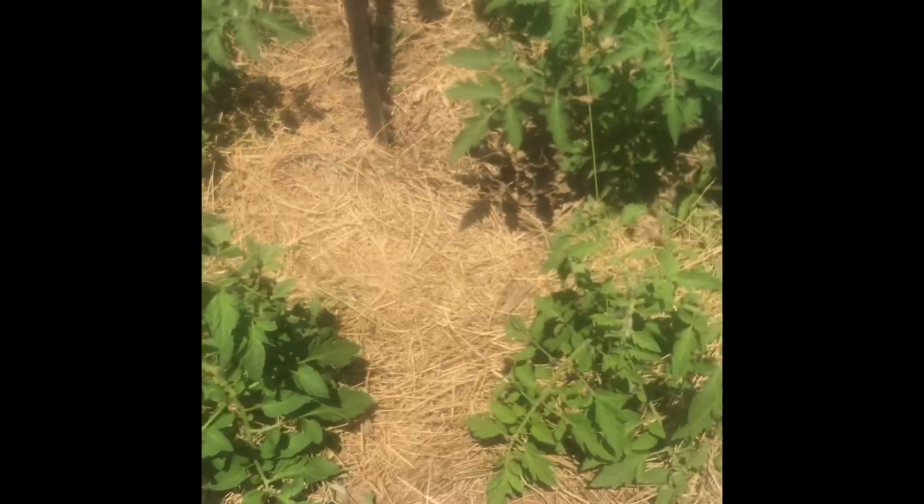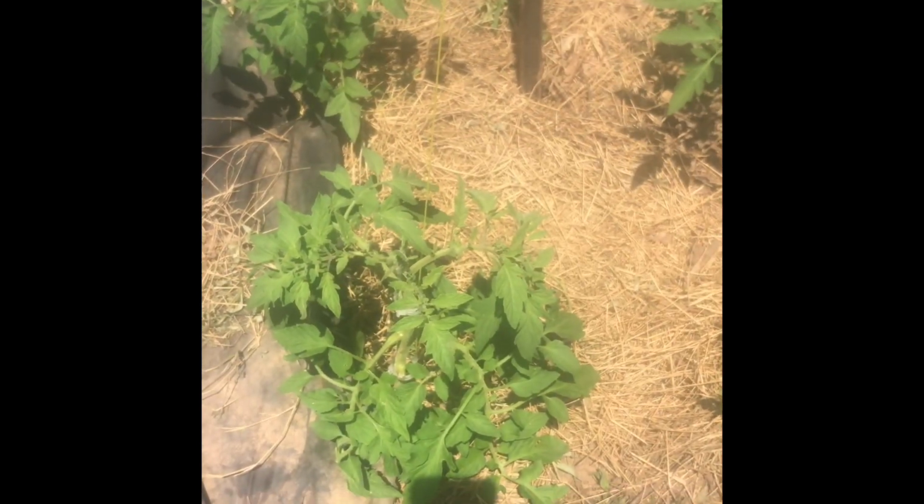Holy crap, sorry y'all. We're not going to concentrate on nitrogen at this point. Not for these nice ones that are getting flowers.